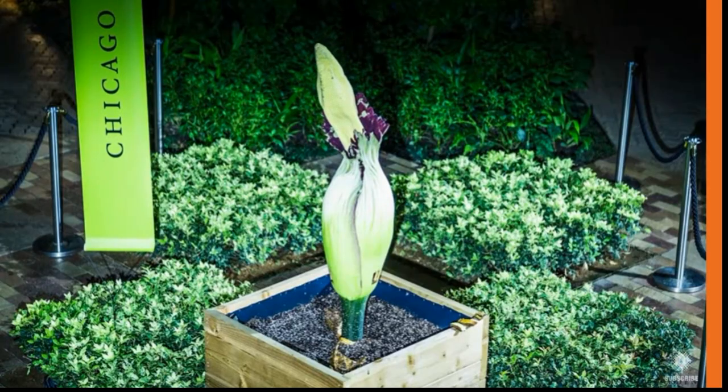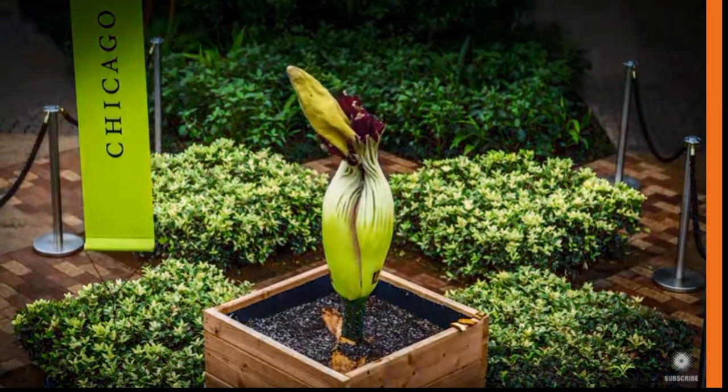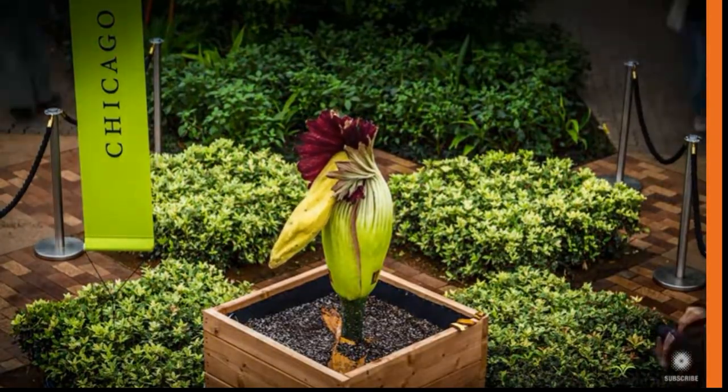Which is how this lonely giant survives, with such a foul and fleeting bloom.